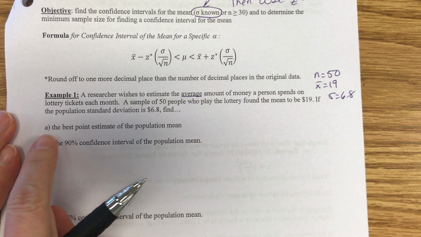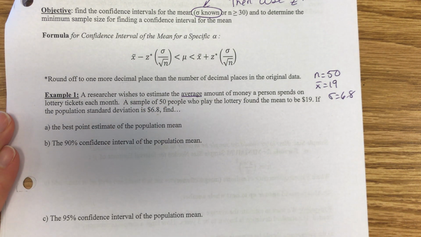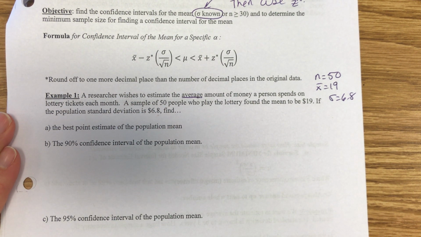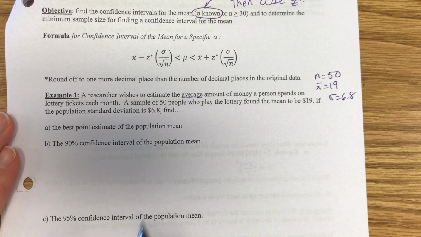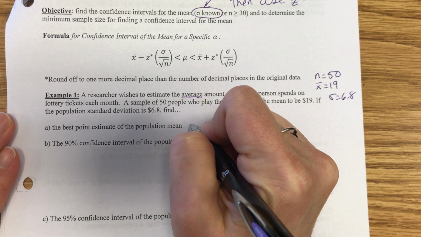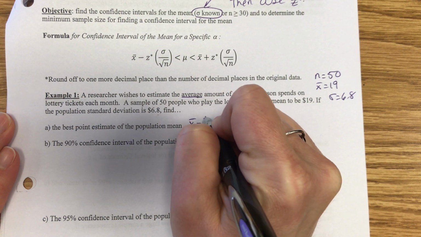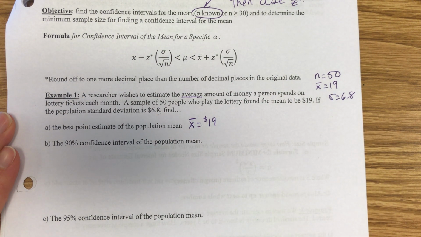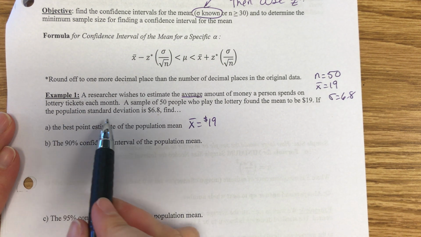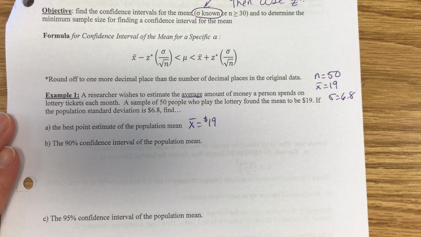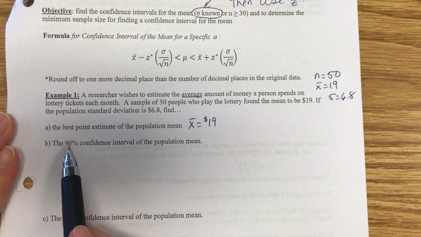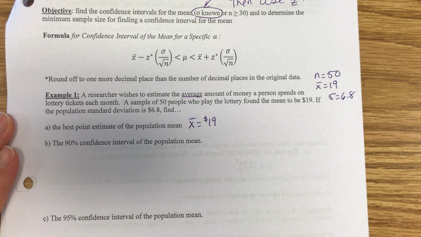Find, first off, your best point estimate. What's one point that we could best estimate? We actually tackled that at the beginning of the very first lesson we had. That's equal to your sample mean, $19. That's our best guess. Our best point estimate, you might want to jot down, is our best guess. Our best guess is our sample mean. Now, if we want to do 90% confident, we're going to use our z-star for 90%.